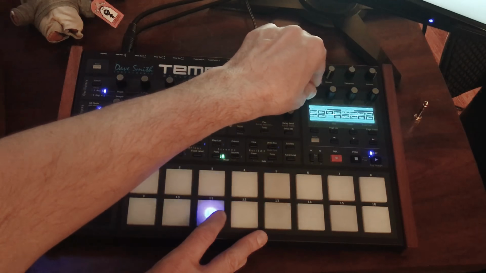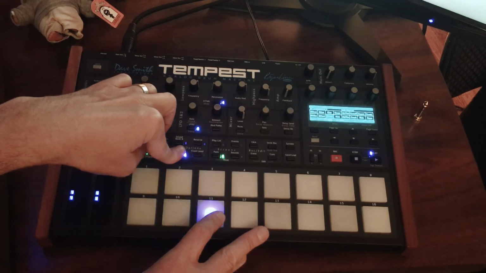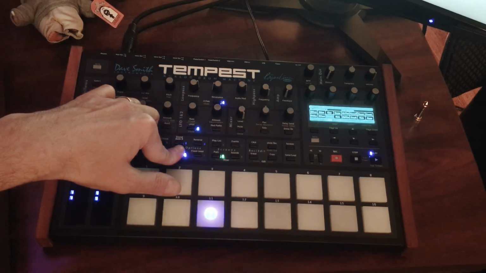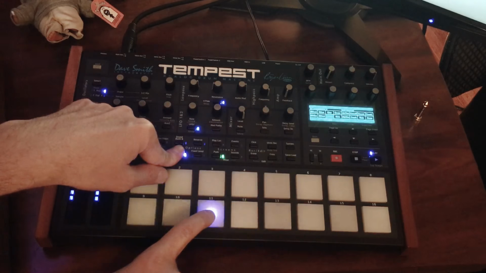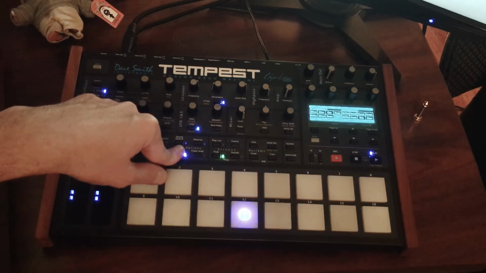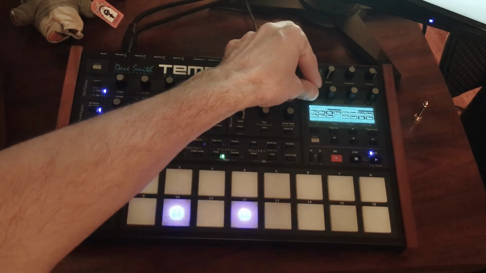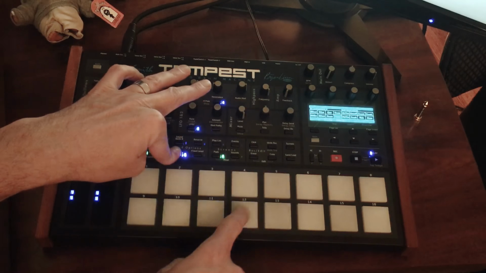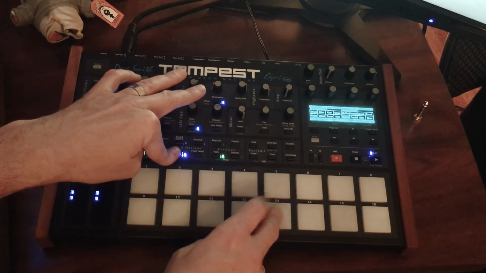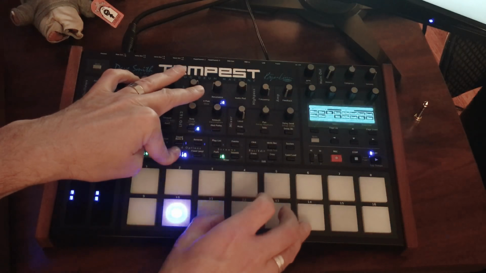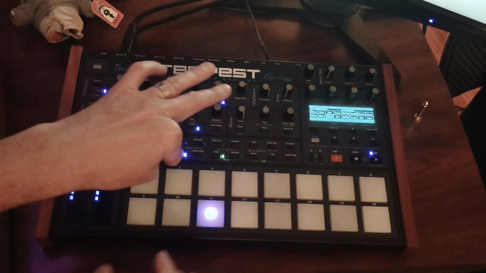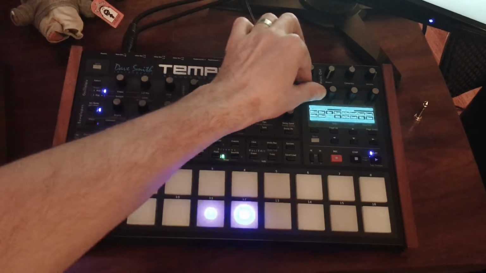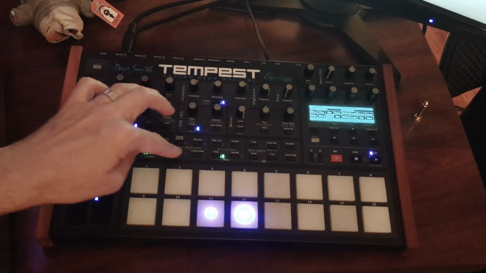You could turn that up. It's 4th notes. You want something faster, more busy, go to 16th notes. Now let's say you want 32nd notes. Boom.